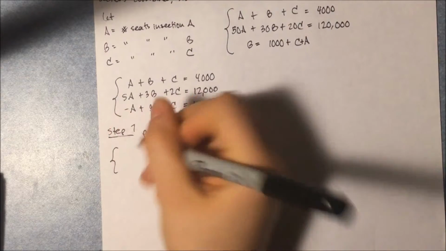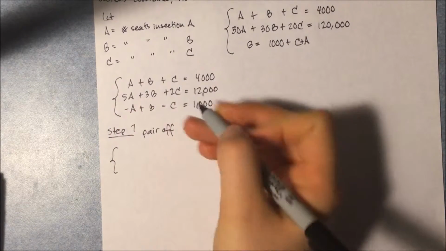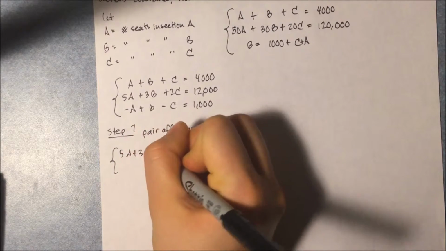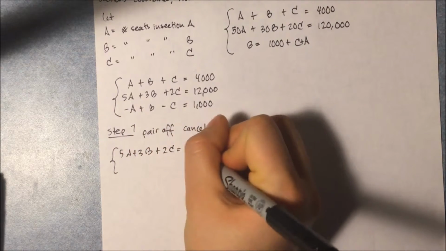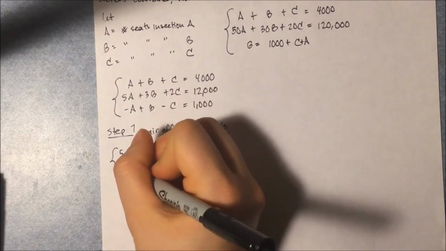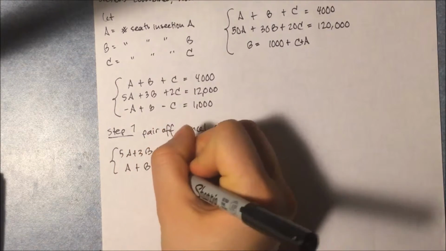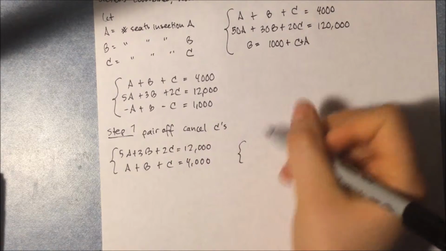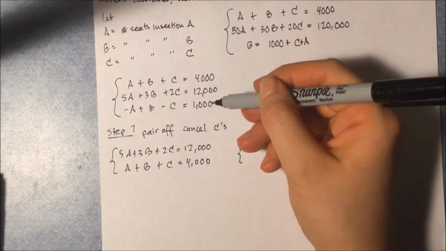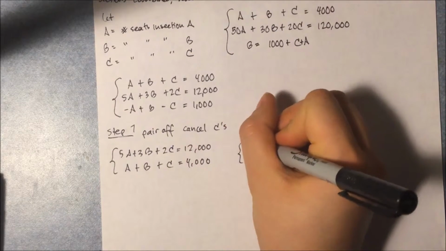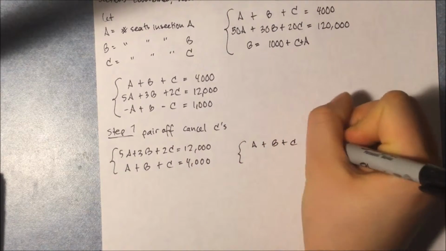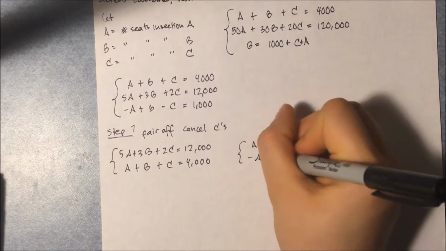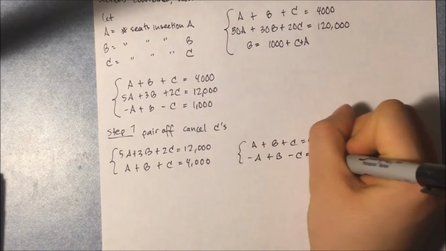I'm pairing the first equation with the second equation. So 5A plus 3B plus 2C equals 12,000, and then the other one, the first one, A plus B plus C equals 4,000. And now I'm going to pair off the first one and the third one, sorry. A plus B plus C equals 4,000, and minus A plus B minus C equals 1,000.